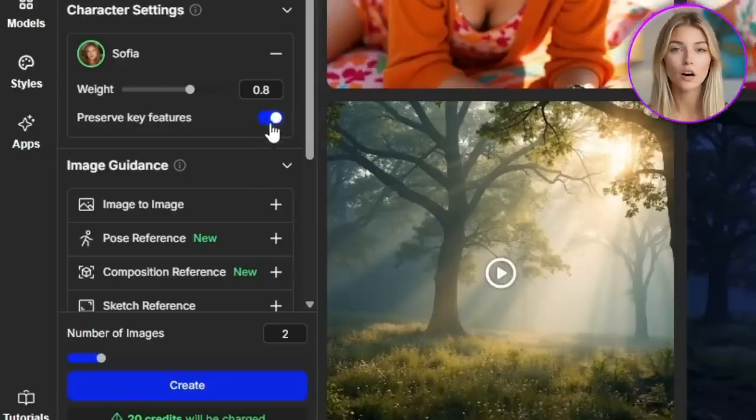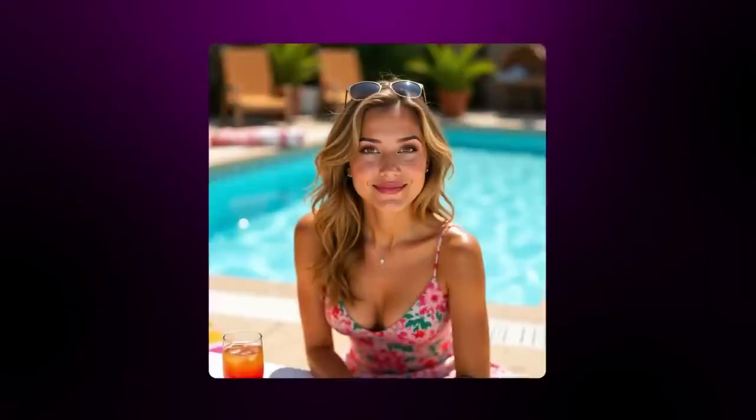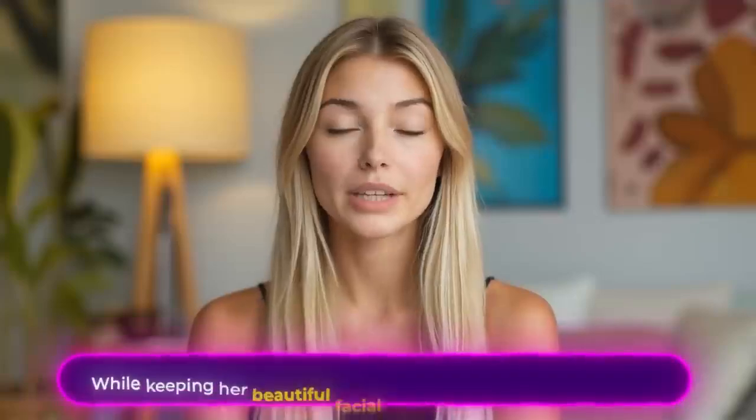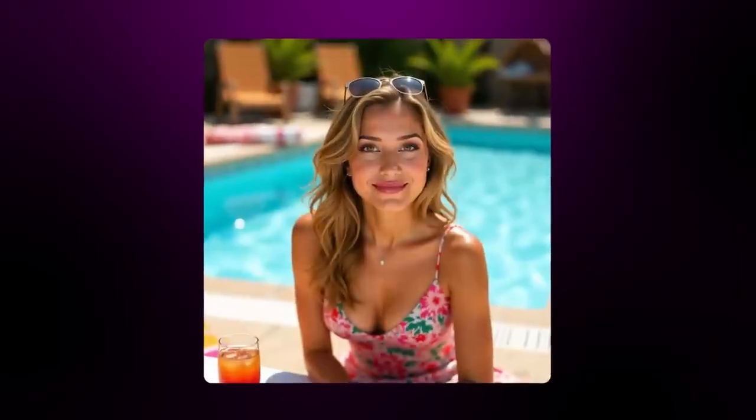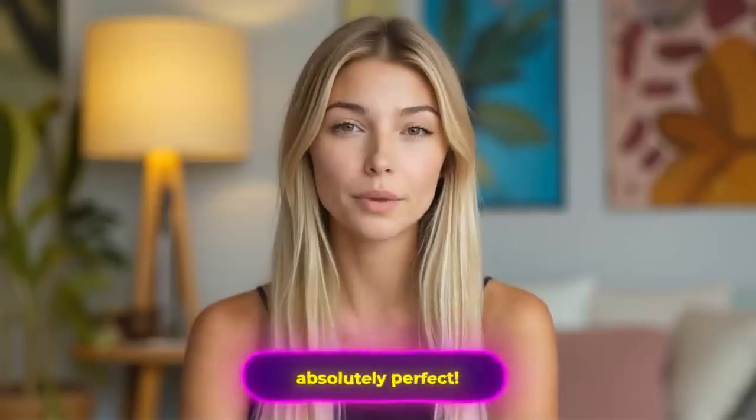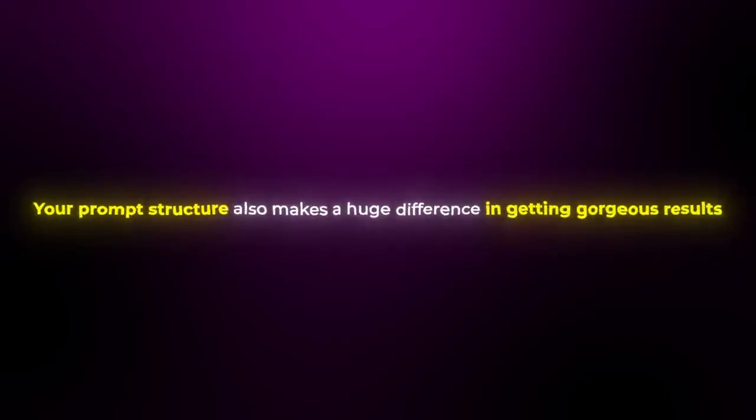Now I'll turn the toggle off and use the exact same prompt. This time Sophia appears in a cute summer outfit as requested, while keeping her beautiful facial features and overall appearance. She's clearly the same person, but with the styling flexibility I wanted. Absolutely perfect. Your prompt structure also makes a huge difference in getting gorgeous results.